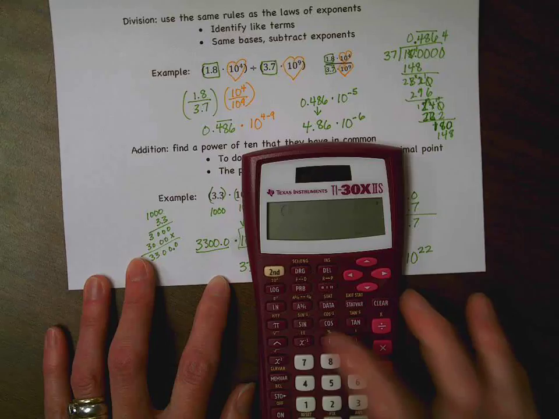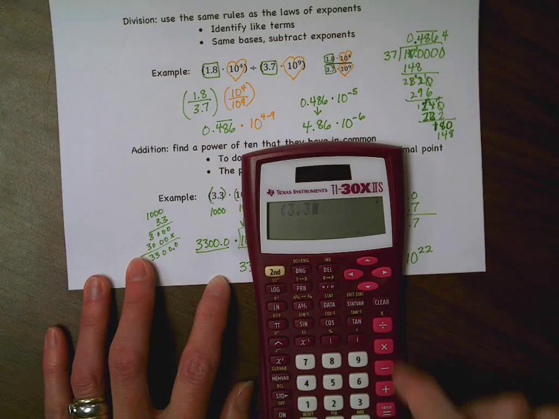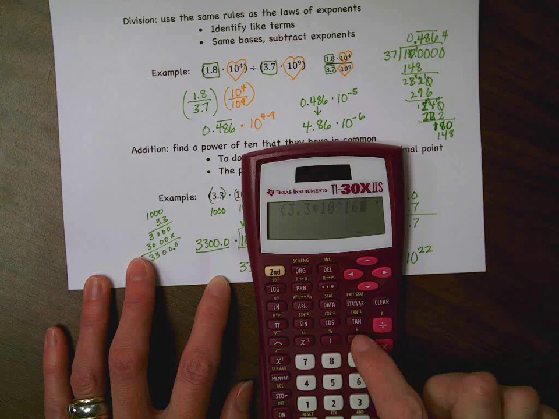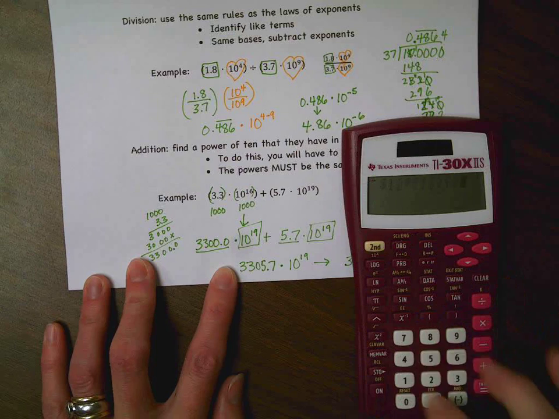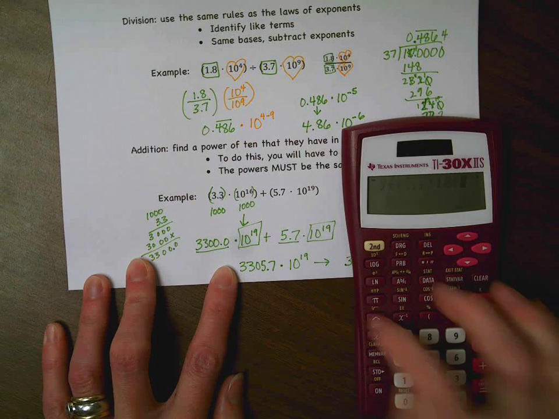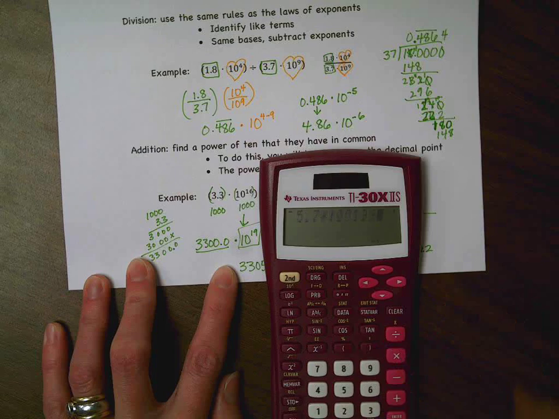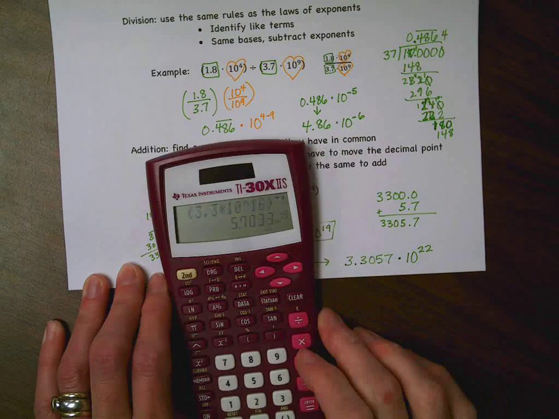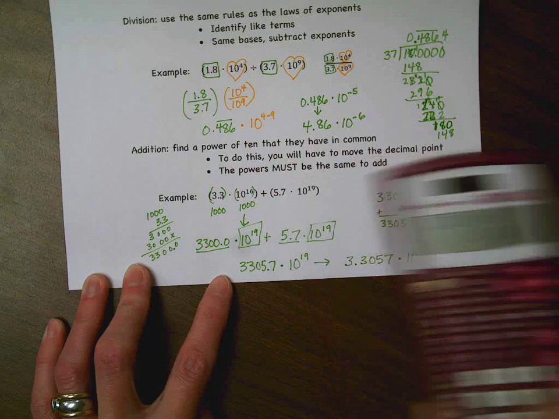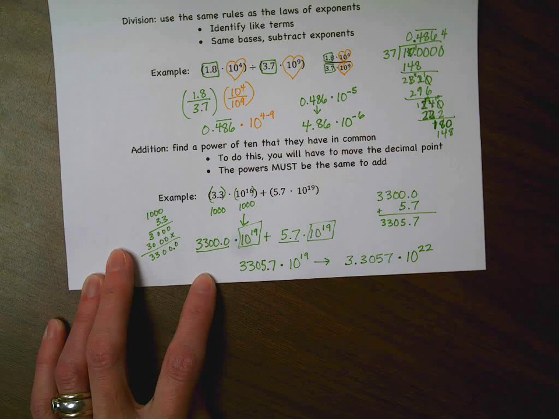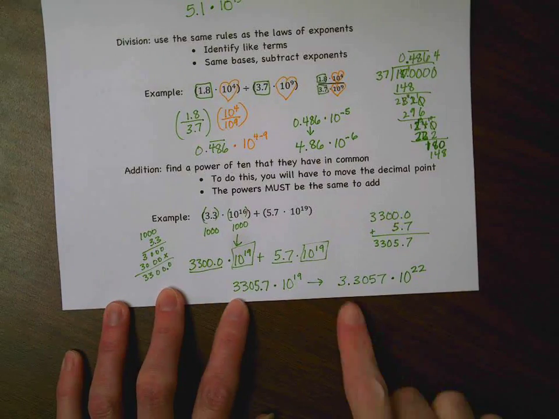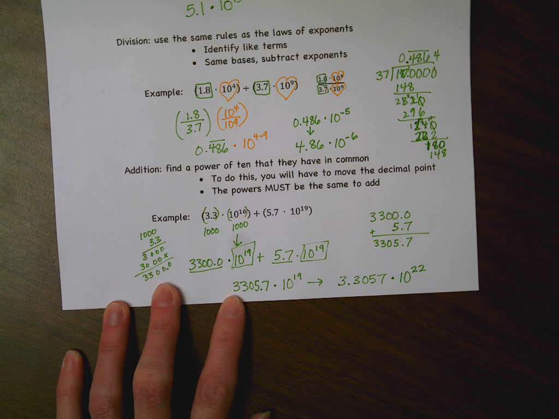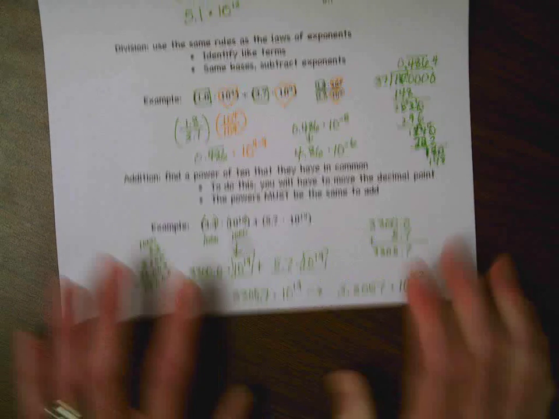Okay, so let's check the calculator and see what the calculator says. Again, calculator is your friend, so you always check your work with your calculator. So 3.3 times 10 to the 16th power, parentheses, plus, parentheses, 5.7 times 10 to the 19th power, parentheses, equal, and look what we get. Okay, just what we said. All right, so does everybody understand what it is that we are supposed to do? Okay, there you go. Nice job, everybody.